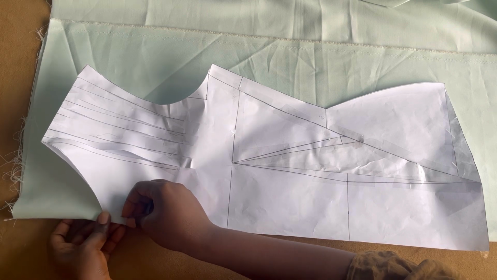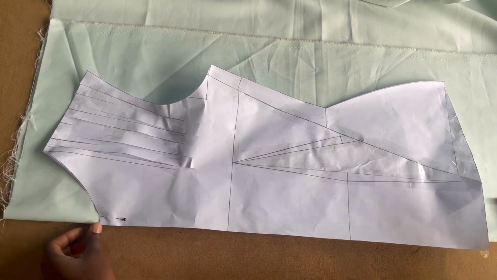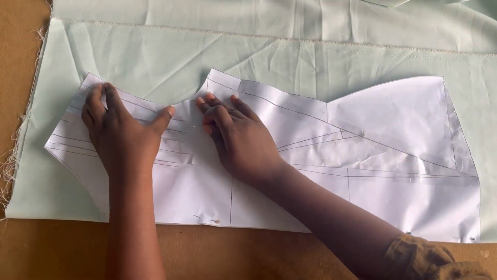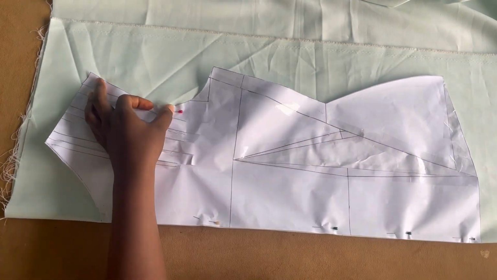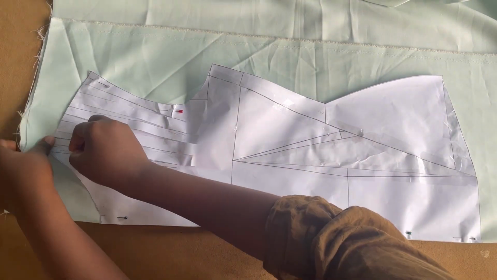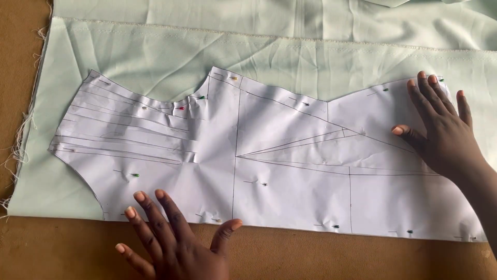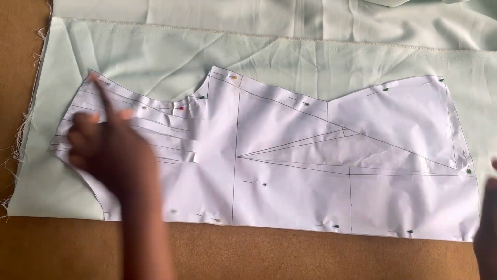I think that is the easiest way to do that, but here I drafted out half pattern, so I'm just going to use this half pattern to cut out my fabric on a fold, and I'm going to go on to make the asymmetric curve on the fabric itself. Now here I'm just trying to pin the paper on the fabric so that it lays very flat, and then I'll go on to add the allowances all around.